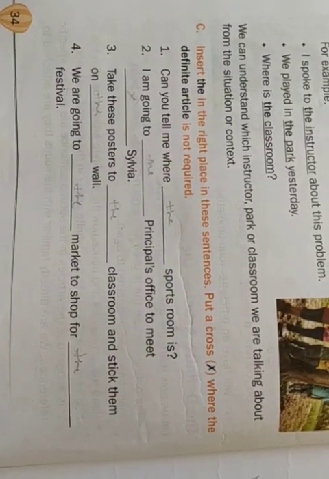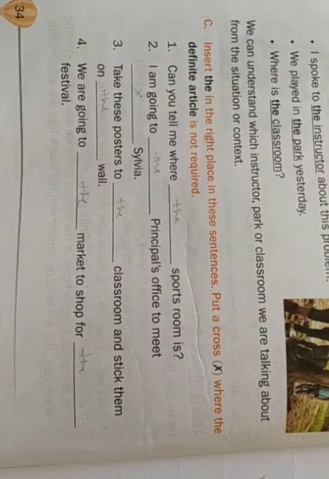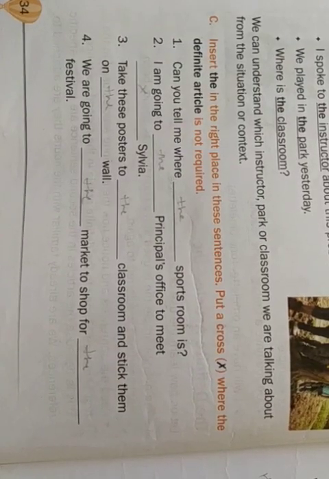Here question number C is given. Insert "the" in the right place in these sentences. Put a cross where the definite article is not required. Can you tell me where dash sports room is? The. Second, I am going to dash principal's office to meet dash Sylvia. So in the first blank, "the" will come, the principal's office.